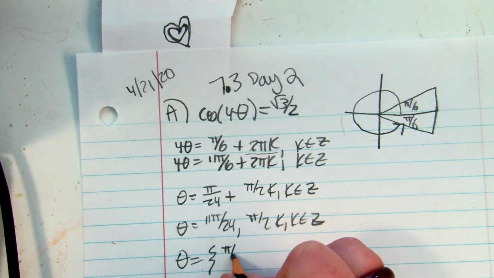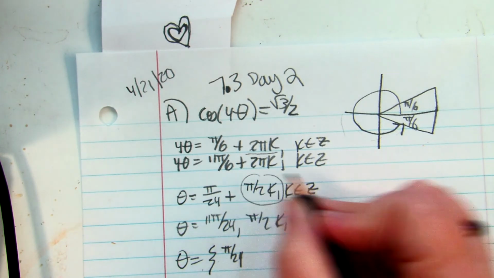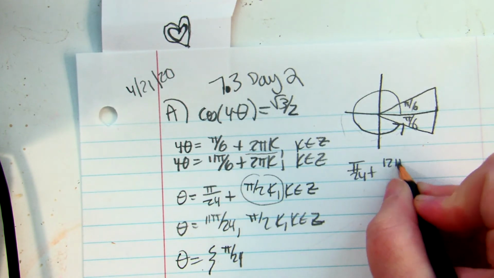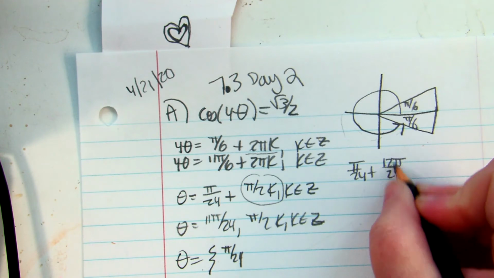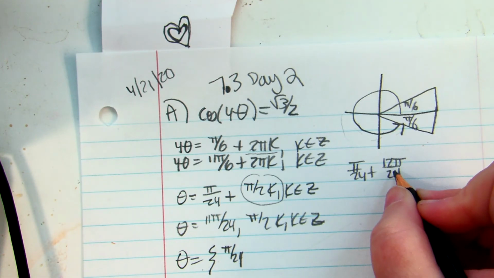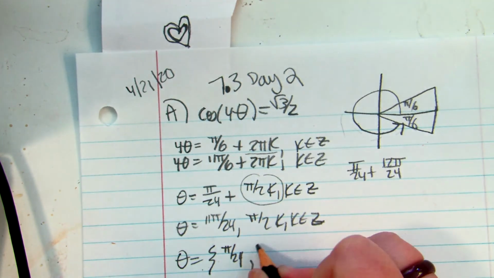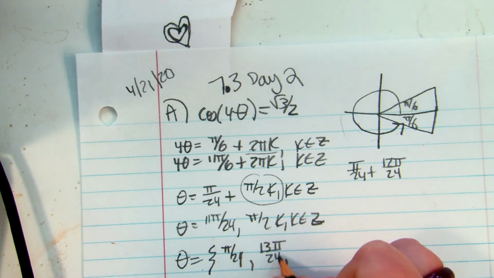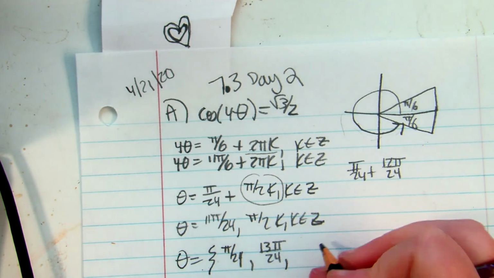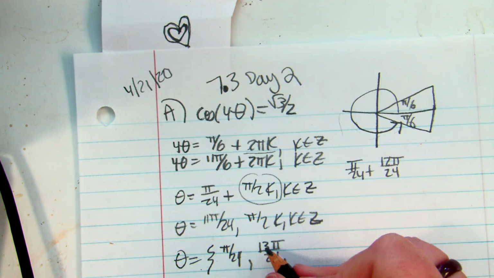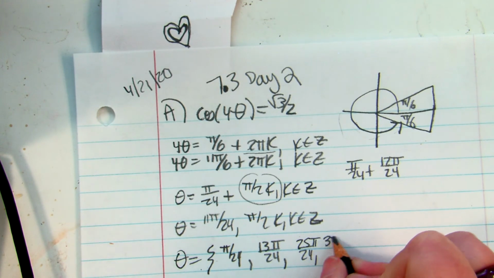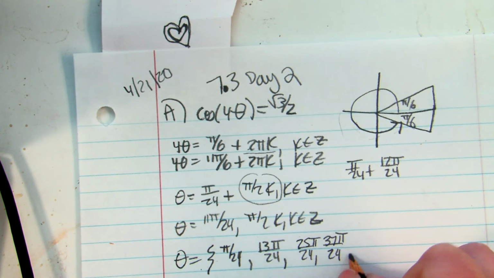It's pi over 24 is the first one, and now let's add pi over 2 to it. So pi over 24 plus 12 pi over 24. Do you guys agree that that's pi over 2? It reduces to 1/2. So that's 13 pi over 24. We just don't want to get higher than 48 pi over 24 because that would be 2 pi. If we add 12 pi over 24 again, you get 25 pi over 24, and you get 37 pi over 24. Next would be 49, which is more than 48, more than 2 pi.